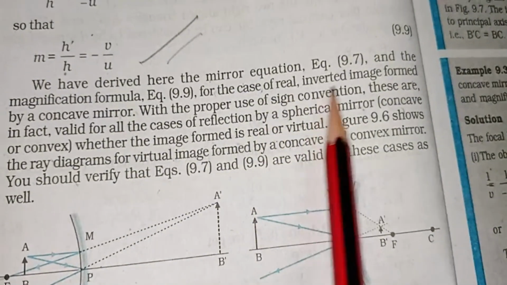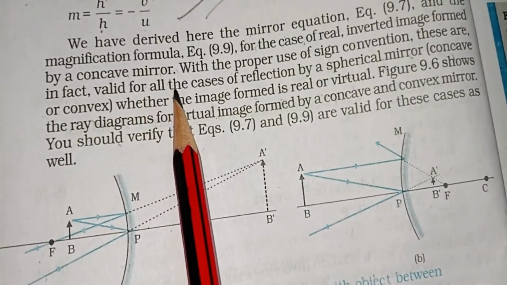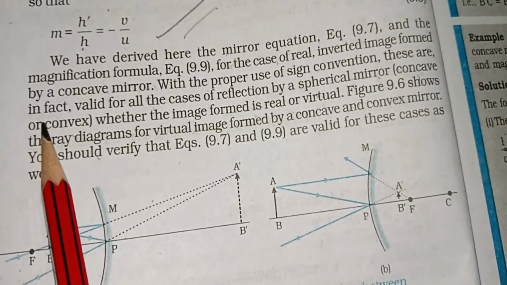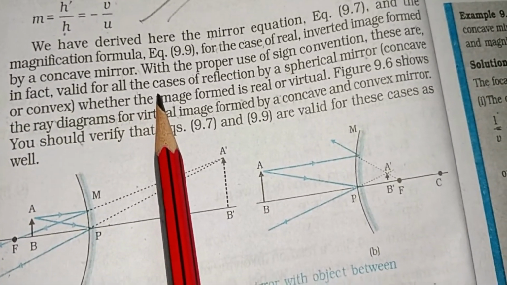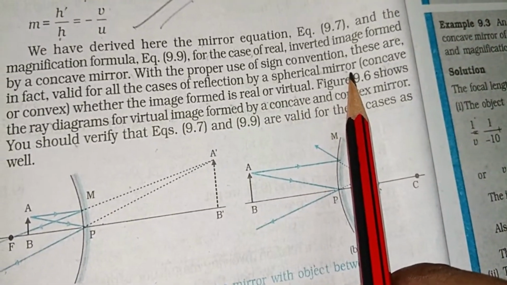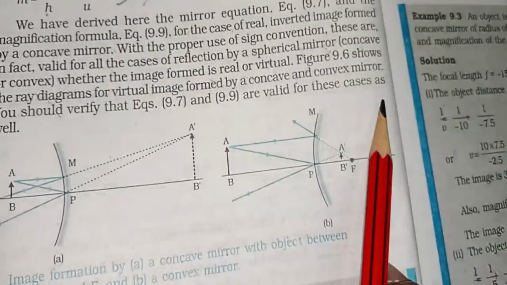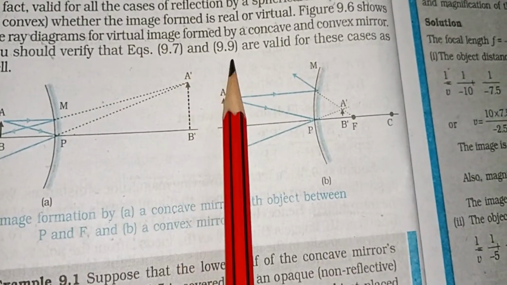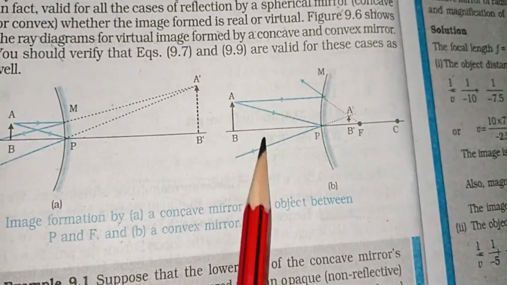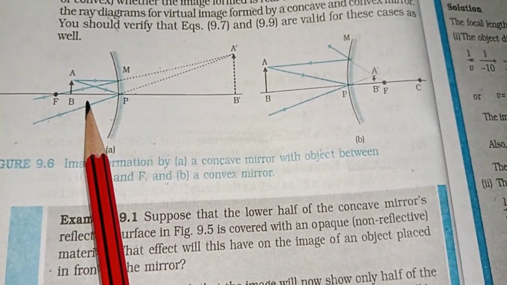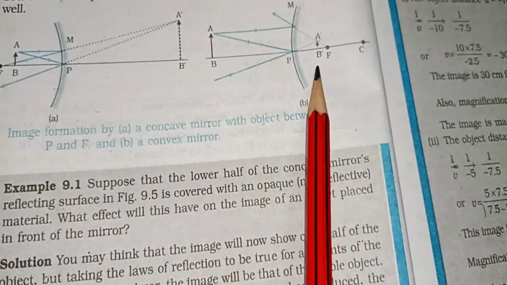Okay, so here we derived the mirror equation 9.7 and the magnification formula, in the case of a real inverted image formed by a concave mirror. With the proper use of the sign convention, these are in fact valid for all cases of reflection by a spherical mirror, concave or convex, whether the image formed is real or virtual. Figure 9.6 shows the ray diagram where the image is virtual, formed by the concave mirror and the convex mirror. Okay, we can see this is the concave mirror, this is the convex mirror, written here.